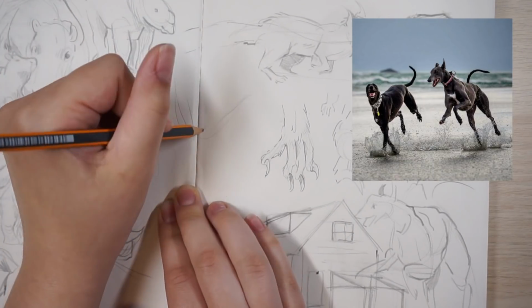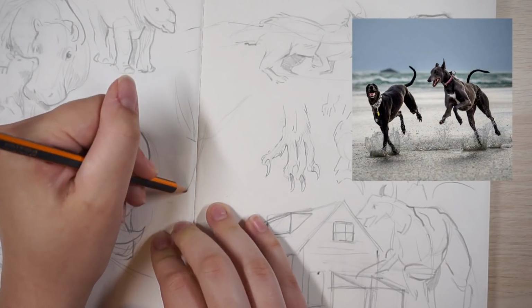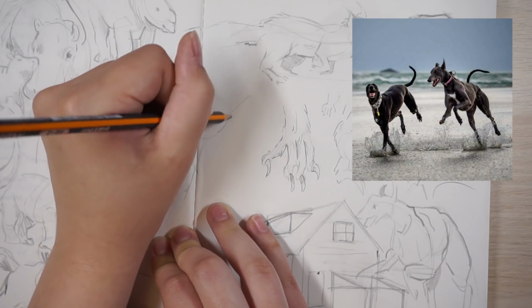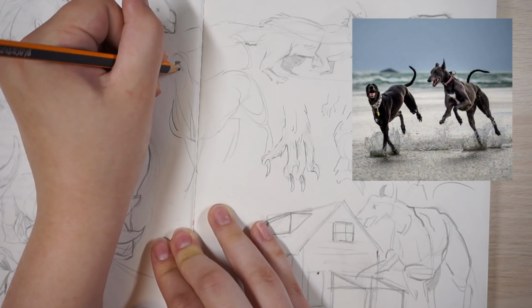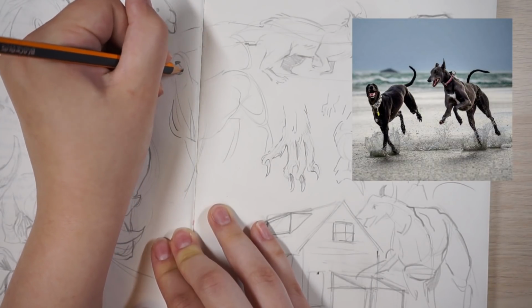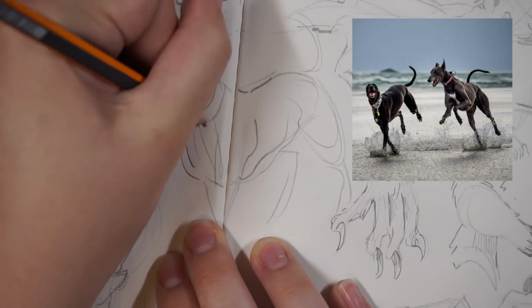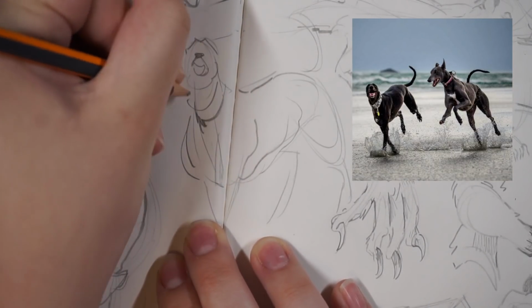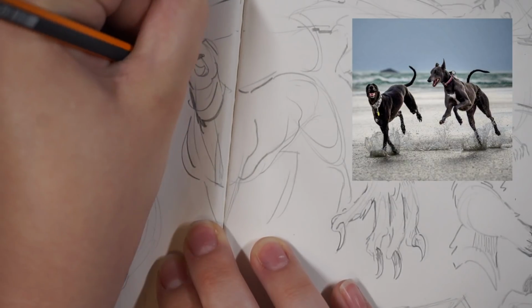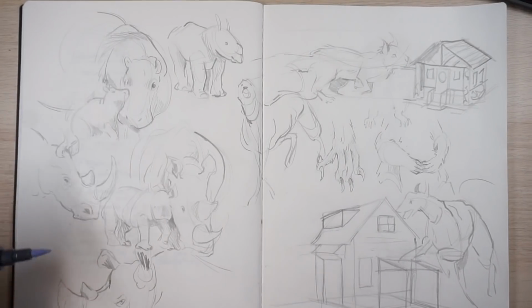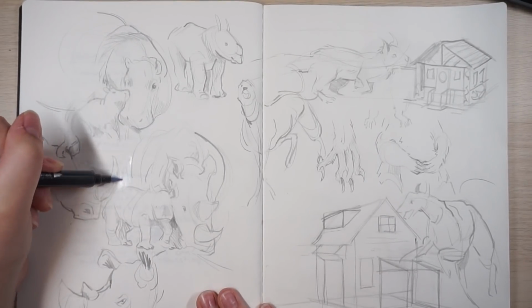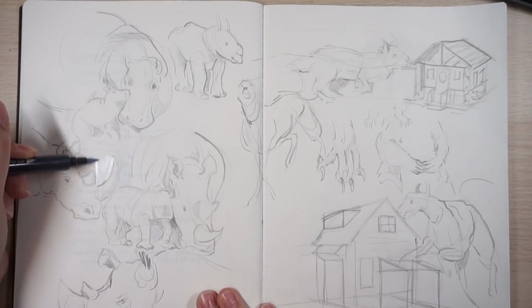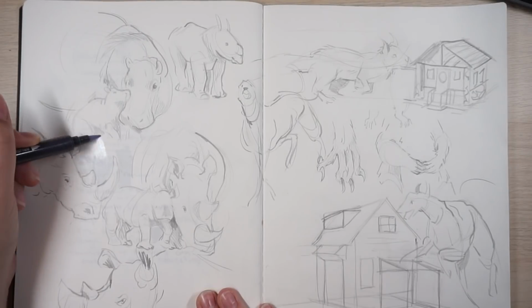It's gonna be kind of hard. There's another one running over here. Sometimes it's nice to sort of go back in and sort of shade around your drawings. Adds a little bit of color.